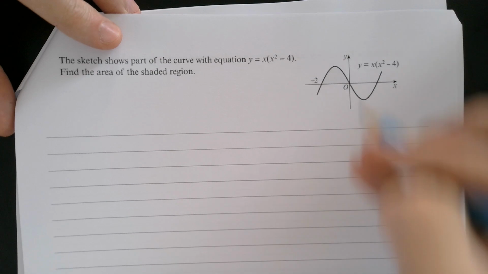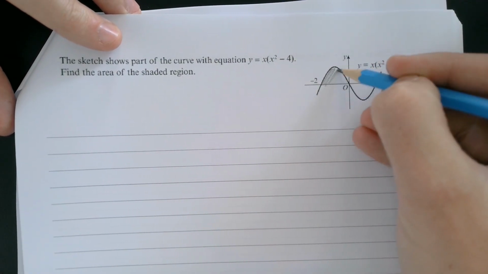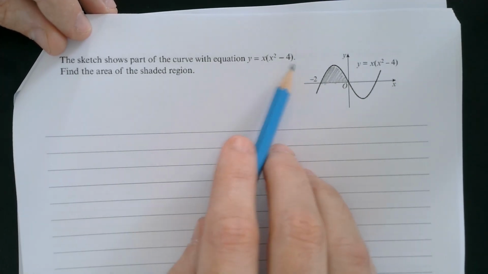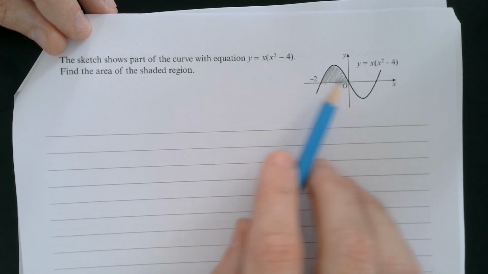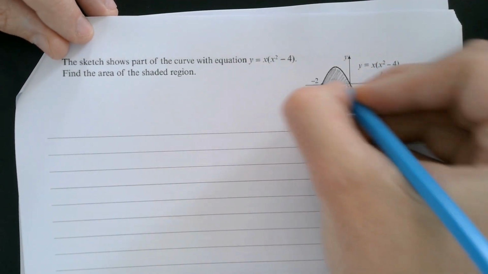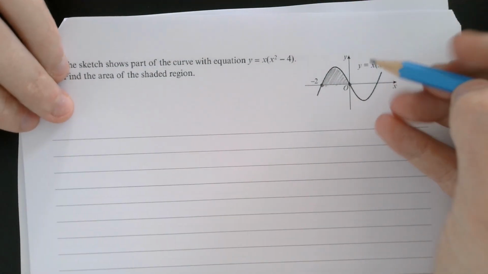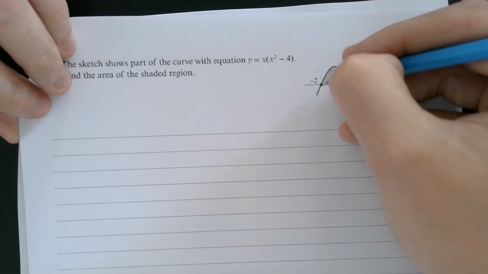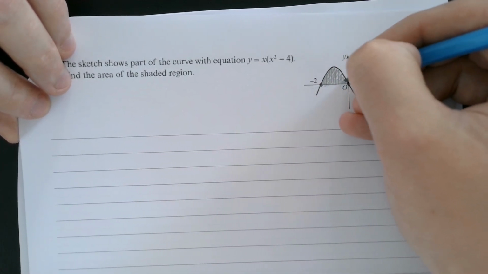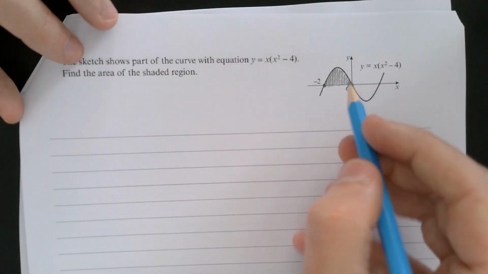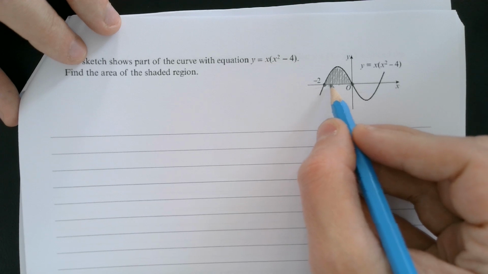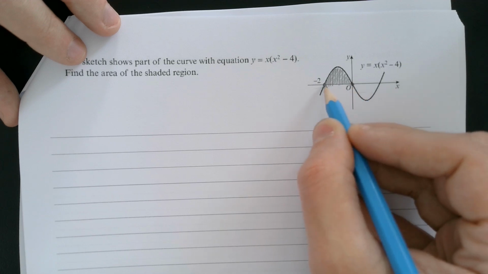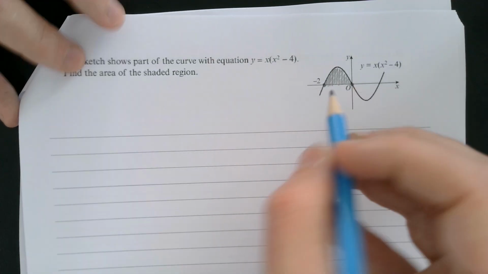The next bit is areas under graphs, so that bit there is supposed to be the bit that's shaded. Find the area of the shaded region. It's already done a lot of it for you, so you know it crosses here at -2 and 0. To find areas between a curve and the x-axis, you just add up all of these by integration, it's just the same thing. And you just use the points where you want to start and end, the x coordinates are those points.